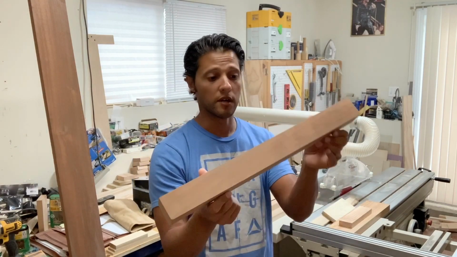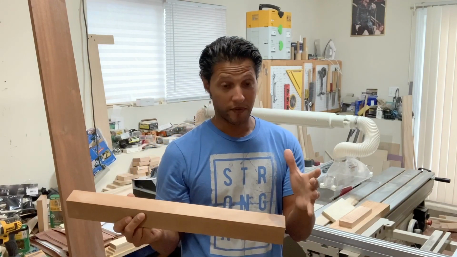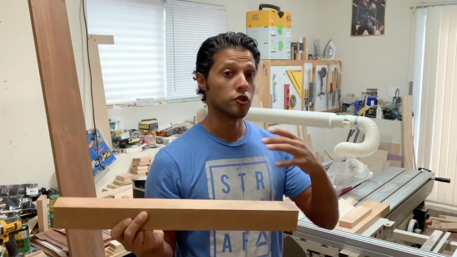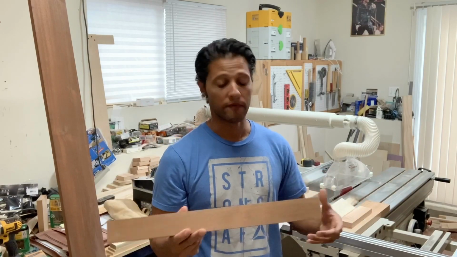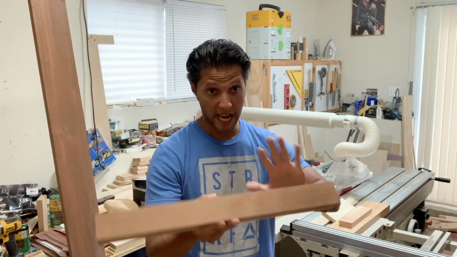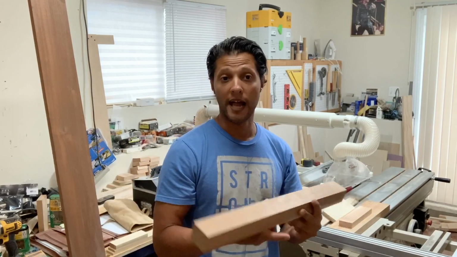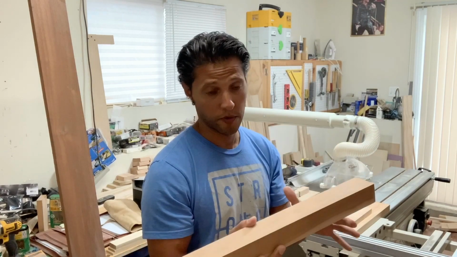This is a piece of cherry. Now, cherry it's rather expensive. So I don't use it too often because I don't really have the clientele who always want to pay for this kind of stuff. I'd love to make a full table out of cherry, but I don't think it's going to be in the future because it would cost a fortune in material.